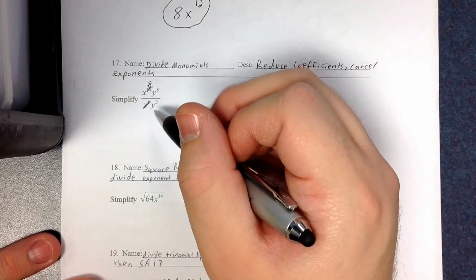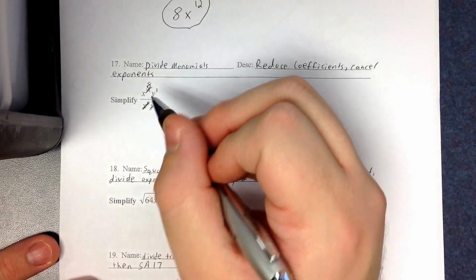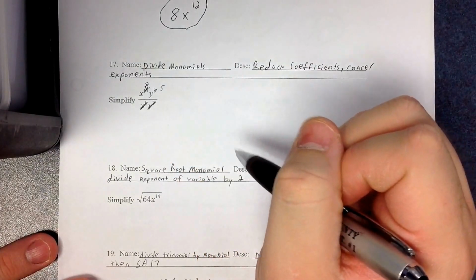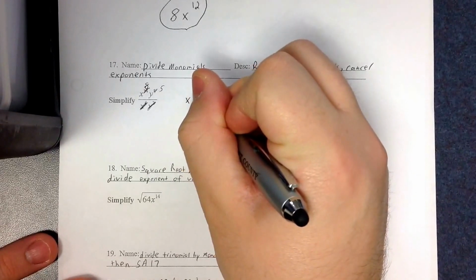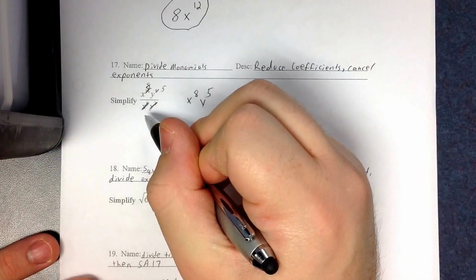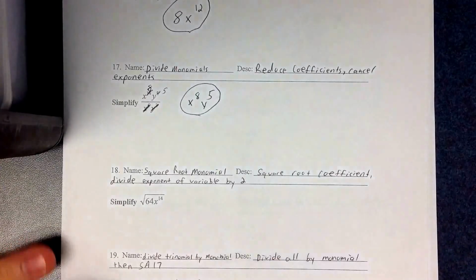Y to the 8th over y to the 3rd, so I can get rid of all 3 y's on the bottom. If I get rid of 3 on top, that leaves me with 5. So I've got x to the 8th, y to the 5th, and since I got rid of everything on the bottom, I don't have a bottom part of the fraction. I don't need to put it over 1, because it'd be the same thing.